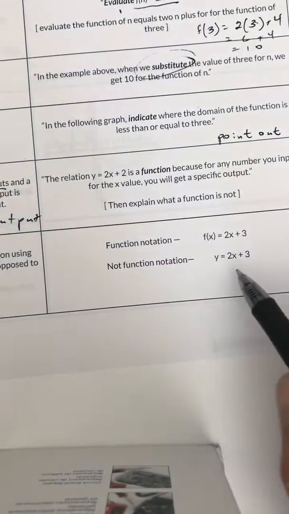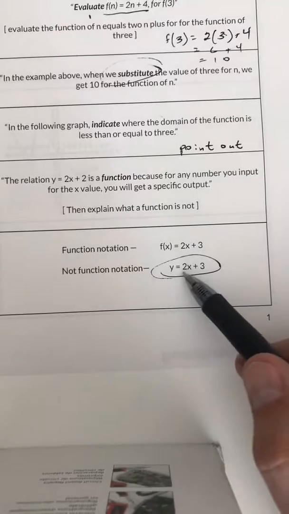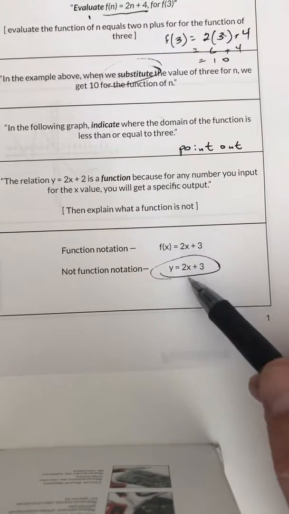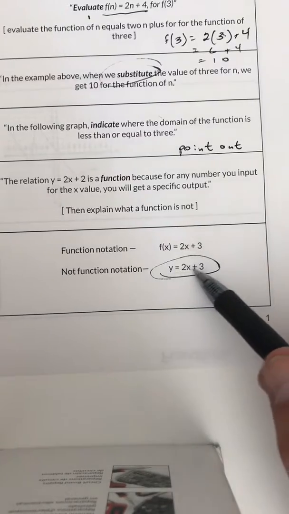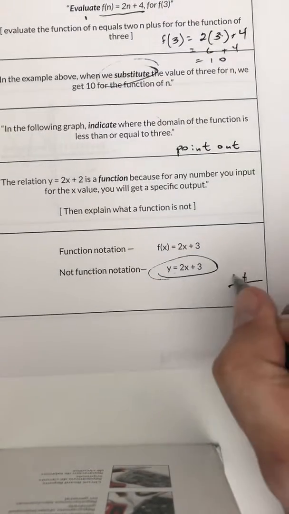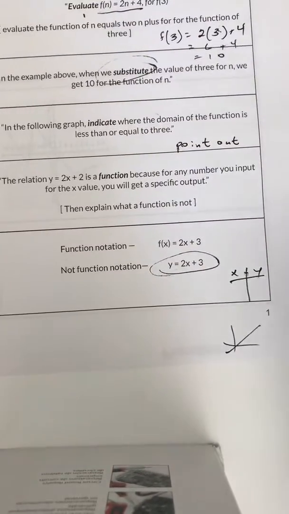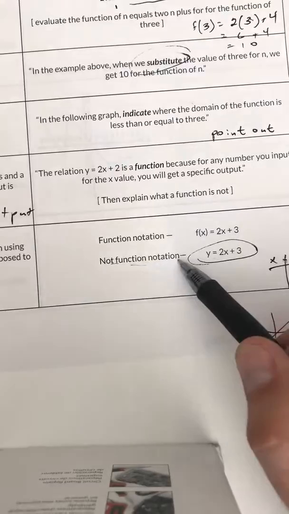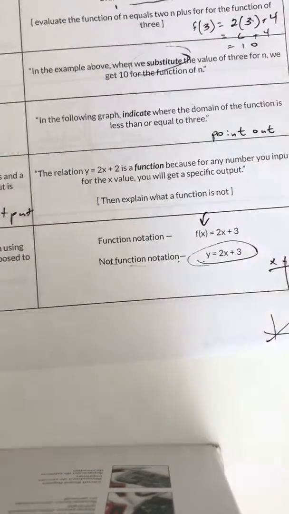So we're going to see this type of expression or this type of equation a lot, especially here in the first semester when we start graphing lines. This is y equals 2x plus 3. This is fine. This has an input and an output, right? An x and a y, and you could make a table and you could make a graph, right? But it's not function notation. Function notation is when instead of using y, we use f of x.